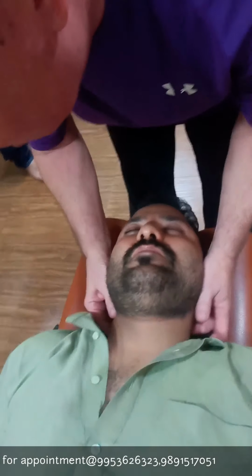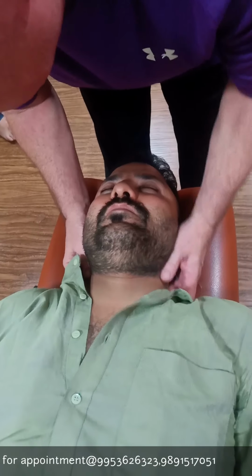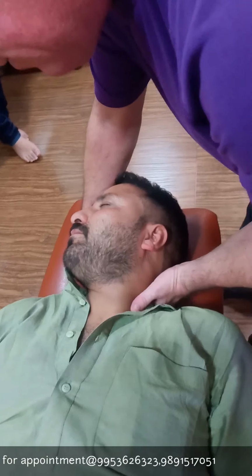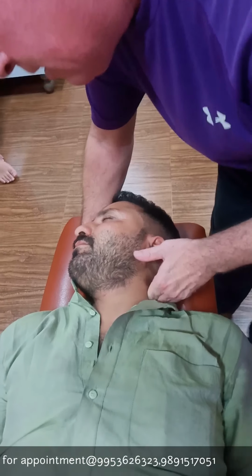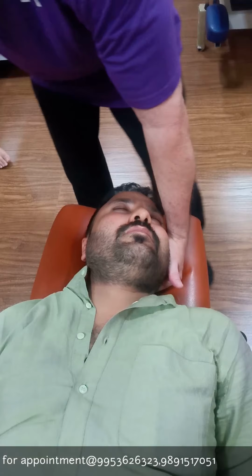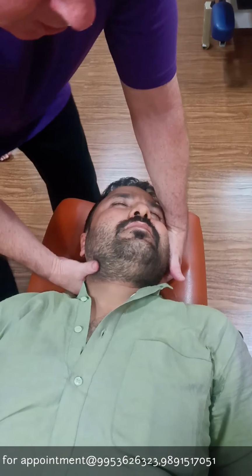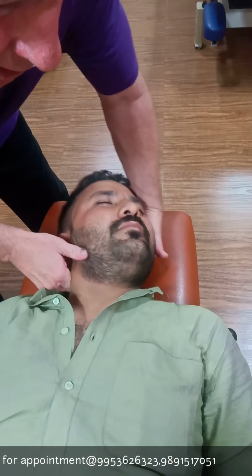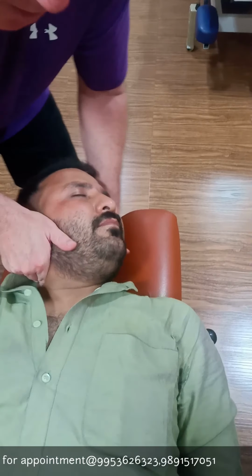Make mental notes. Okay, I know C5 on the left is out of alignment. So I'm going to go to C5, lamina contact, tissue slack, lateral bend, straight lateral shot. Always speed. C2 on the right. Nice adjustment. Okay, assess, take your time, adjust, and let the power that made the body heal the body.